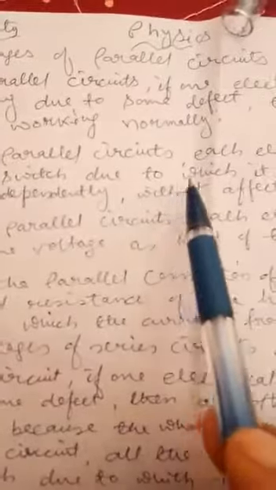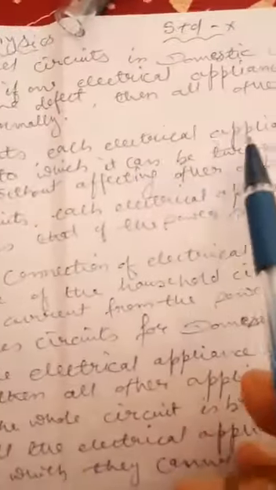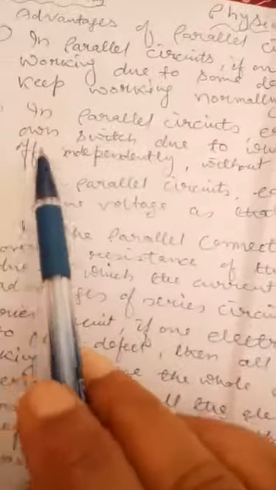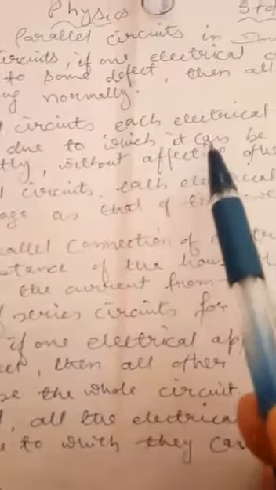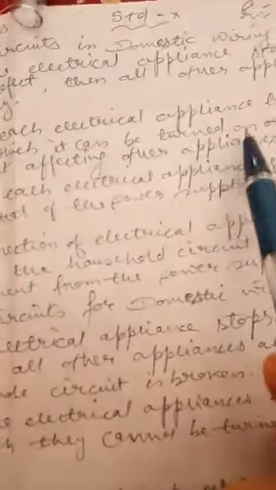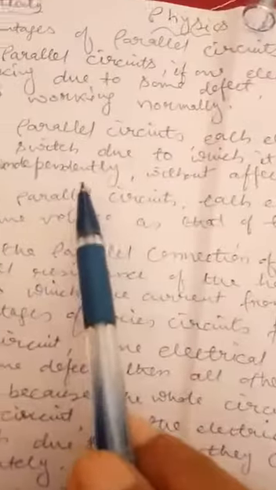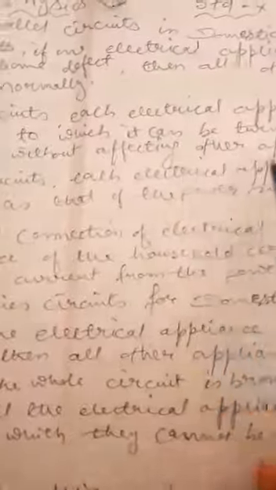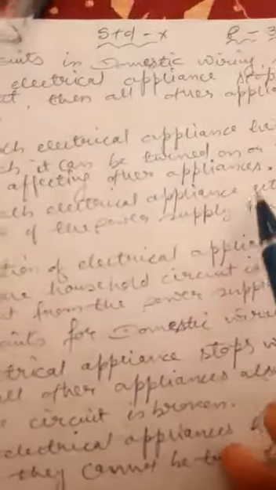Dear students, you have followed here. In parallel circuits, each electrical appliance has its own switch, due to which it can be turned on or off independently without affecting other appliances.